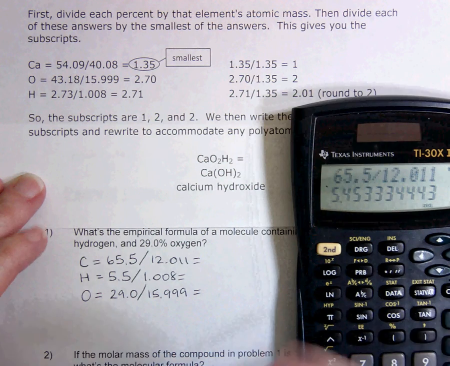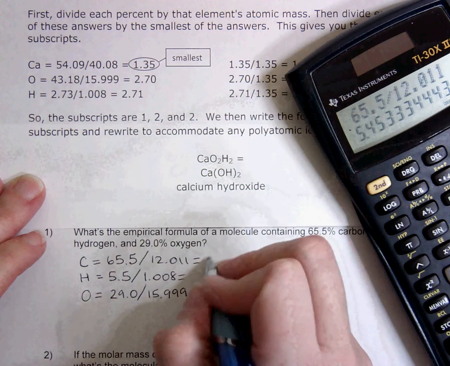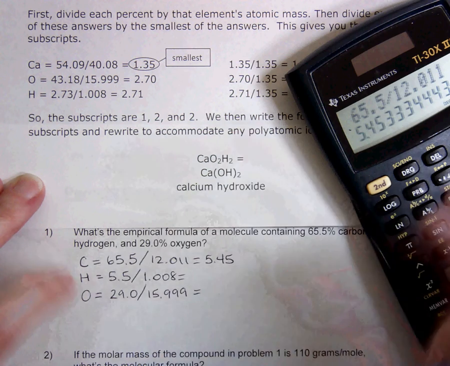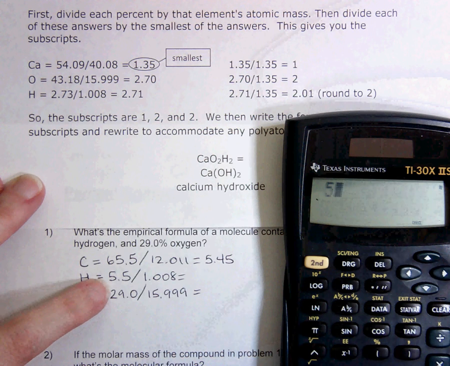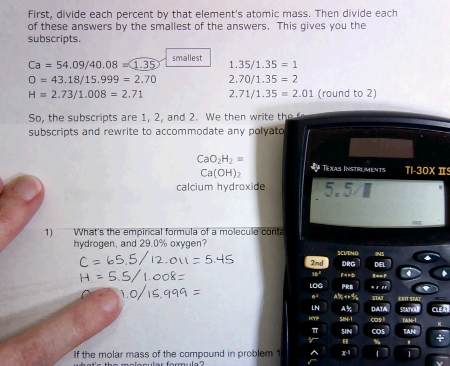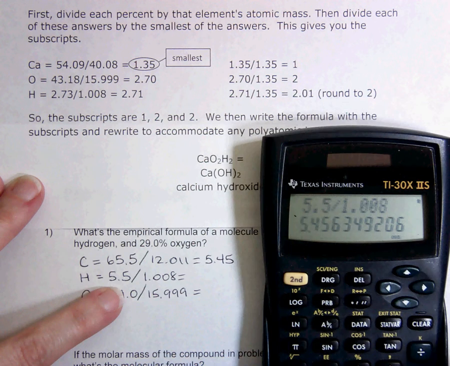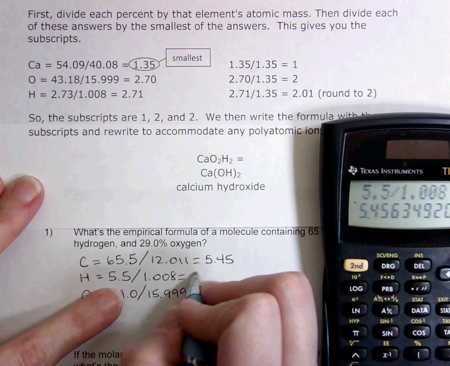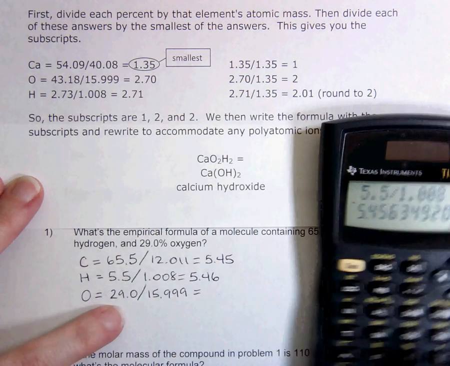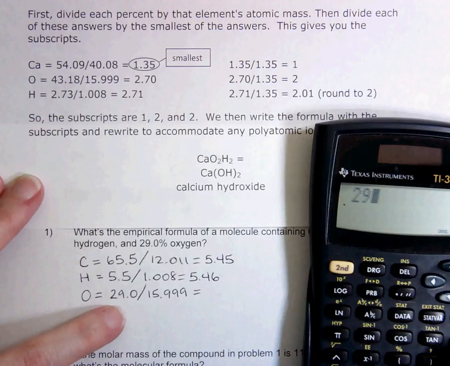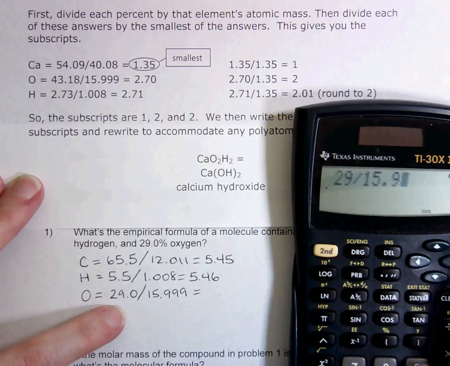That's really sufficient. So 5.45. Then I take my 5.5 for hydrogen divided by its mass, and I get 5.45 again, really 5.46 if I round up. And then 29 divided by 15.999, and I get 1.81.